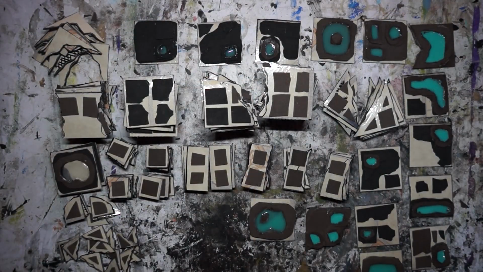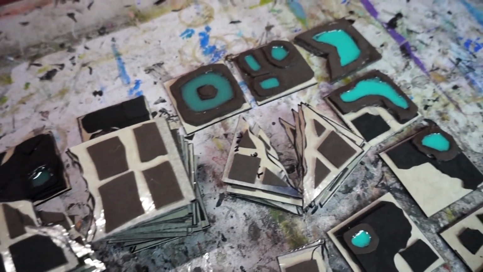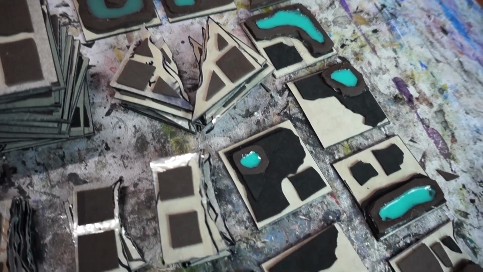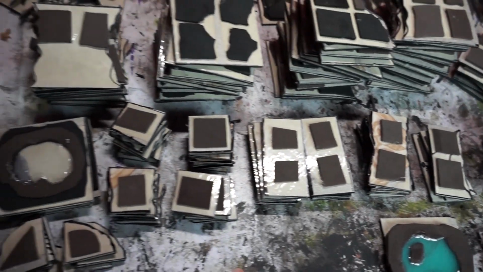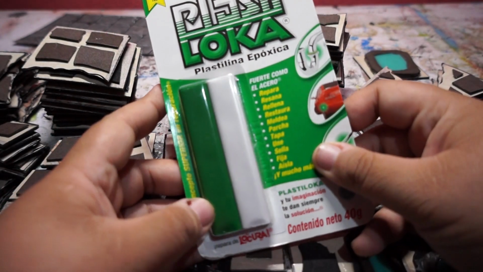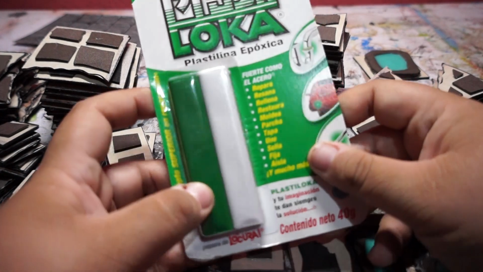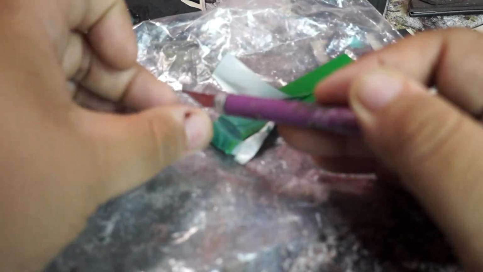And here we have all of our pieces ready to paint, but I think I'm going to add a little more detail to the water grotto pools before painting. The next step is optional, but it adds a little more personality to our terrain, and I would recommend it. I'll grab a pack of Plastiloca epoxy putty. From what I heard about green stuff epoxy, it works pretty much the same. With this, I'll add details to my pools, like mineral formations around the water.